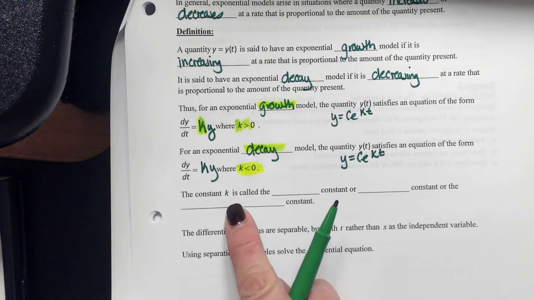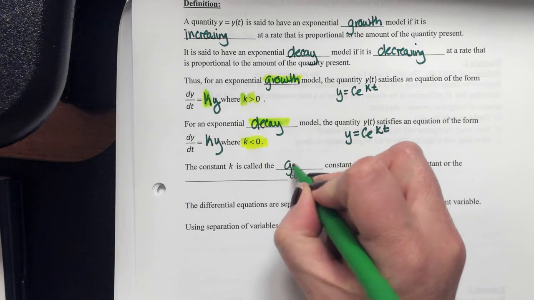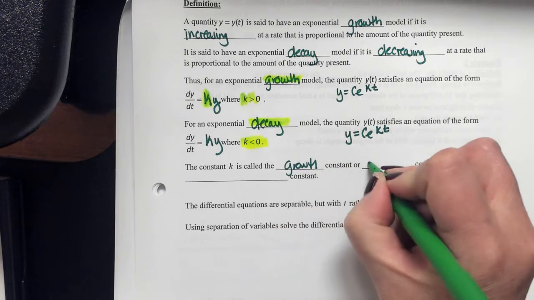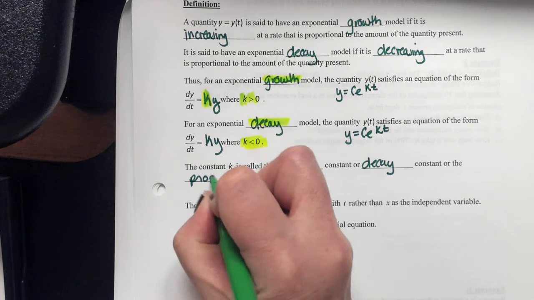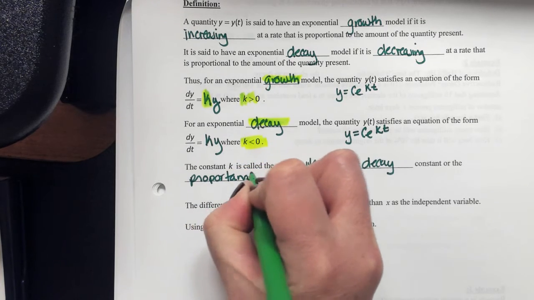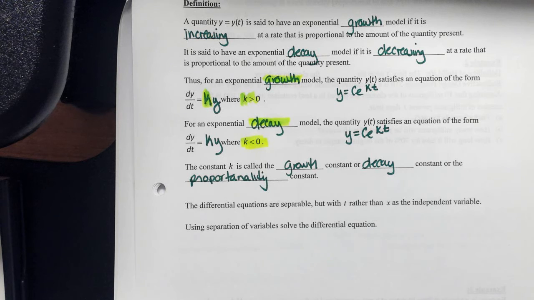That constant k that determines whether or not you have a growth or decay is called the growth constant or the decay constant. It may also be referred to as your proportionality constant. So if you see that phrase, your growth is proportional, that is also another way for them to tell you that you're dealing with an exponential growth or an exponential decay model.